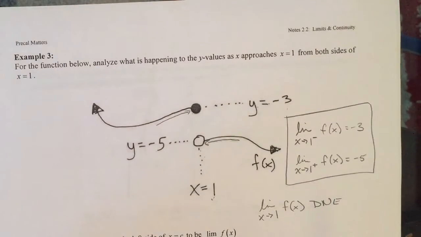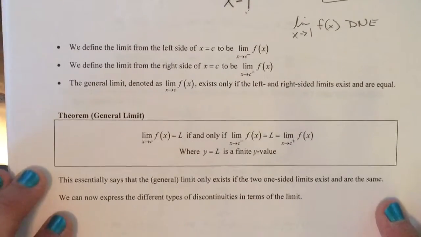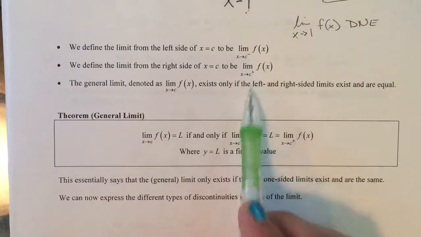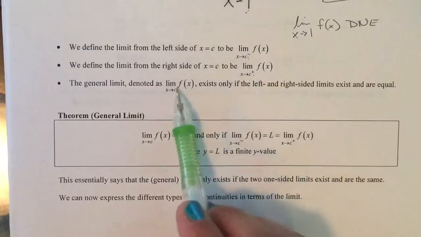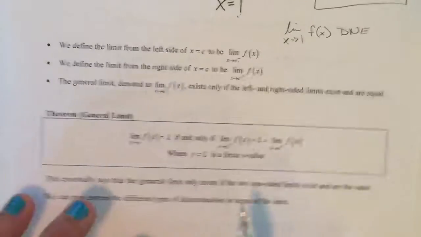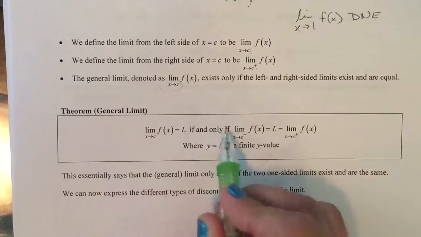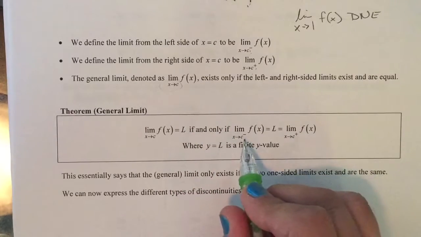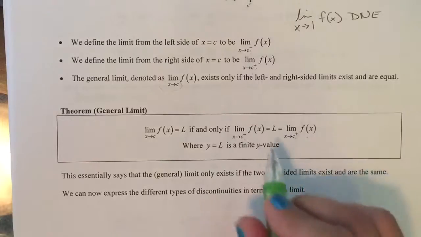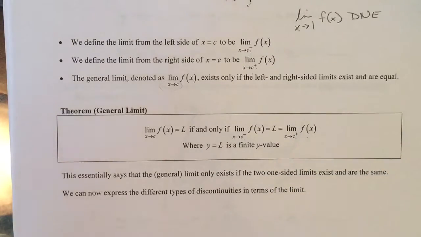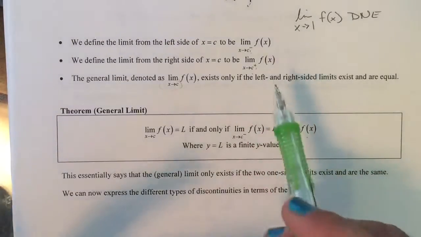Okay, so that brings us to this theorem down here, this general limit theorem. There's another example of the notation. So the left, the right, in general, right? This theorem is very important. The limit of a function only exists if the function from the left and the function from the right go to the same thing. That should be fairly obvious compared to what we were just looking at.